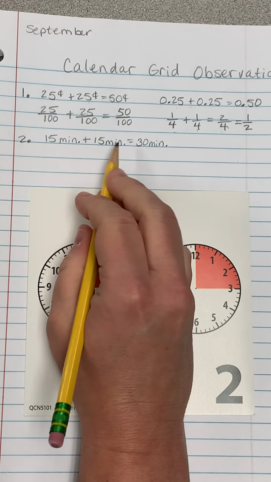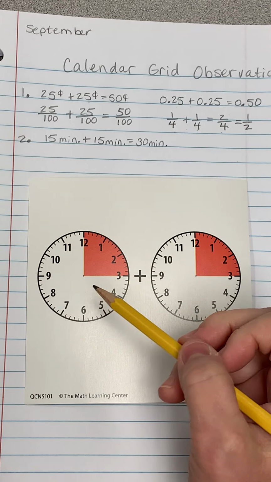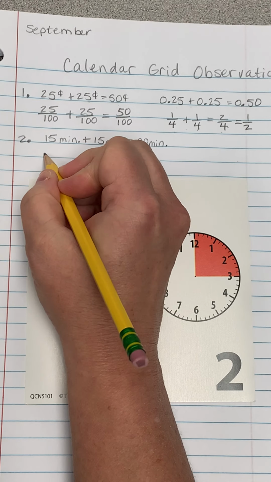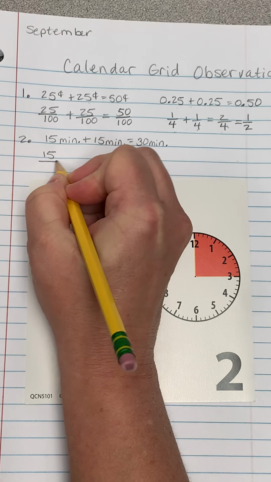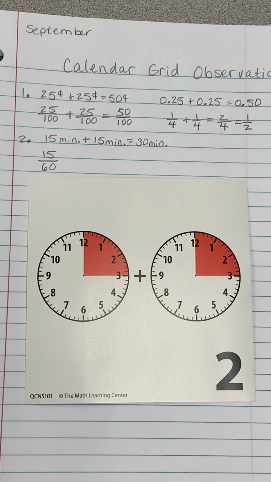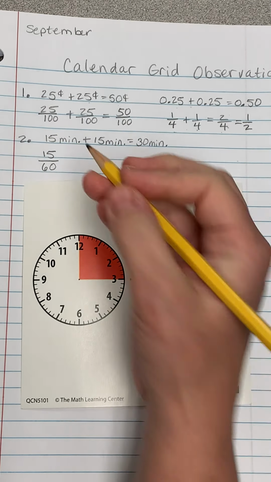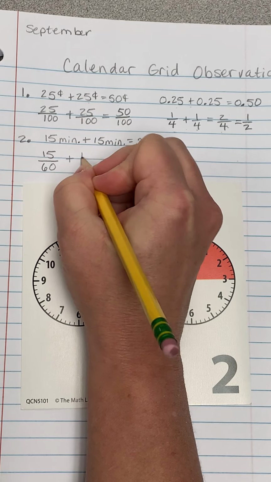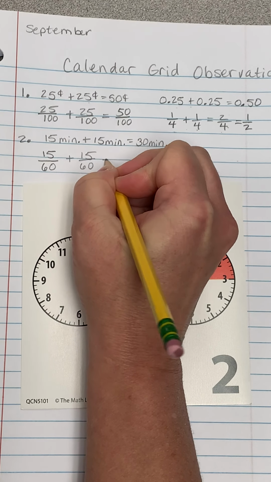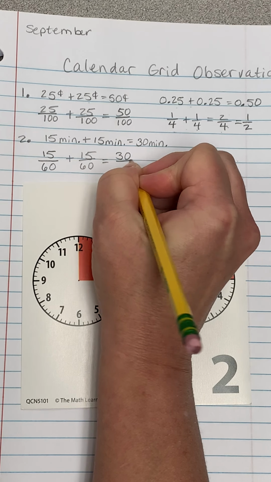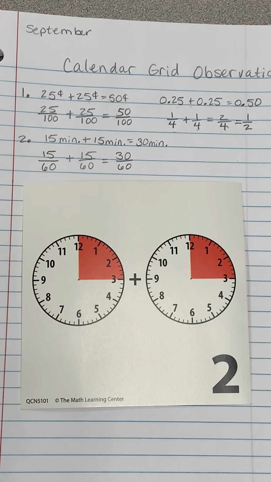So now with this 15 minutes plus 15 minutes equals 30 minutes, we just talked about how many minutes are in the whole hour. So I am also going to go right underneath this, and I'm going to label it as 15 minutes, but out of the whole 60 minutes in the hour. 60 minutes equals 1 whole hour, so that's my denominator, my number on the bottom. 15 sixtieths plus 15 sixtieths equals 30 sixtieths. That's my first equation that I'm going to use for this problem.